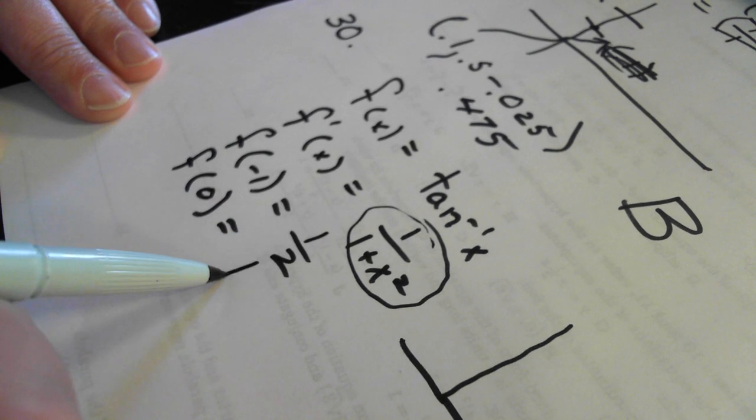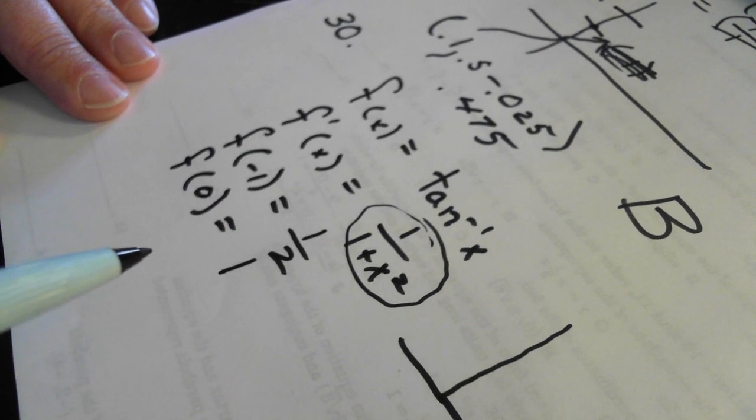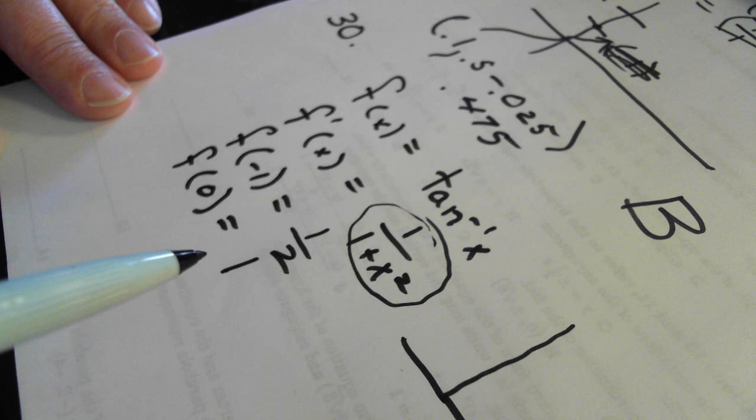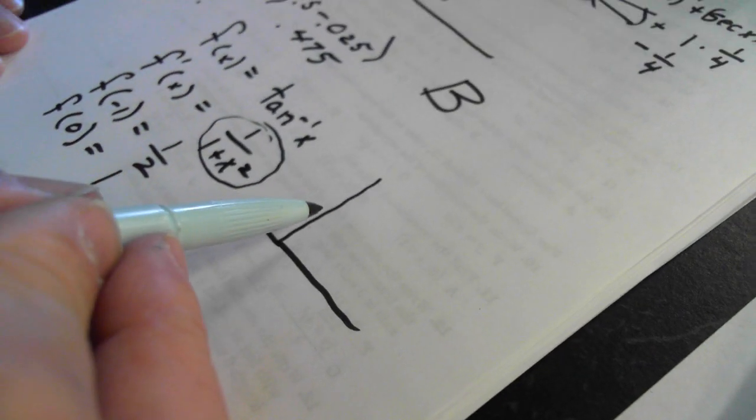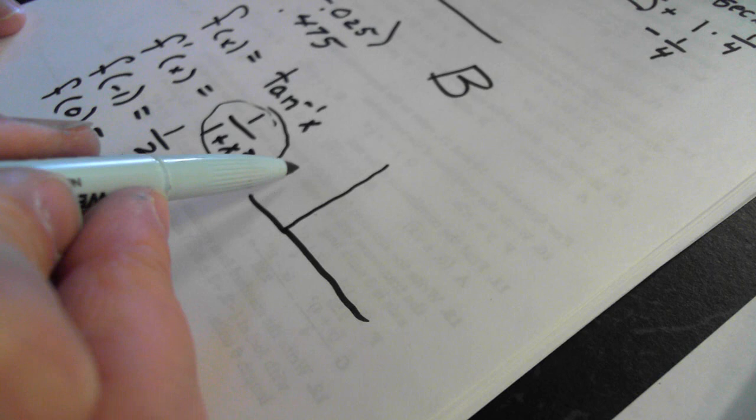If I put a 0 in there, it's going to be 1. Right? So you picture on this graph going from a height of a half to a height of 1.